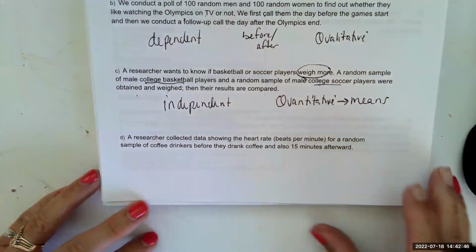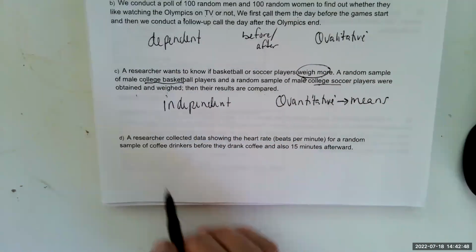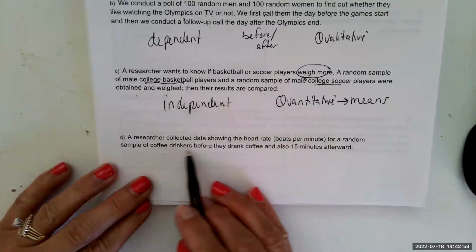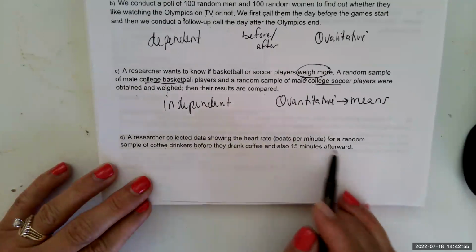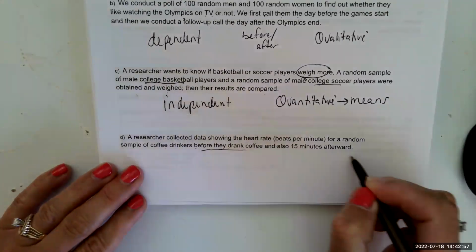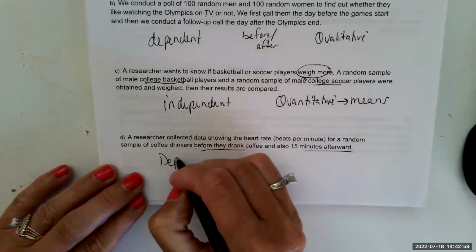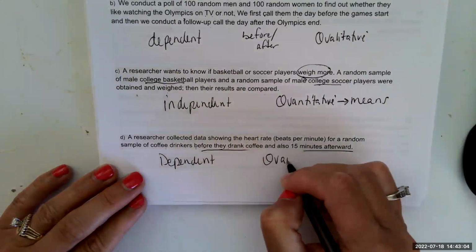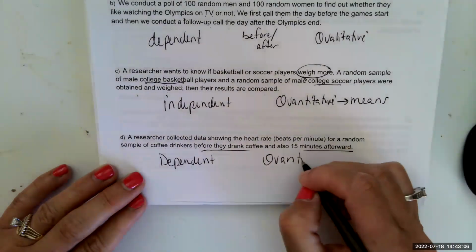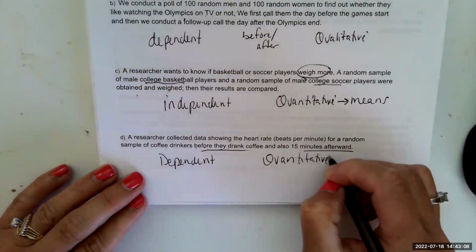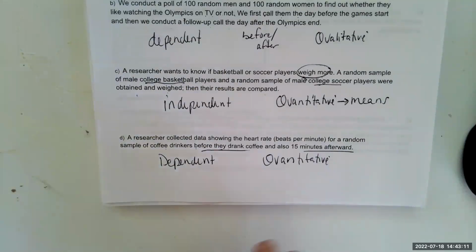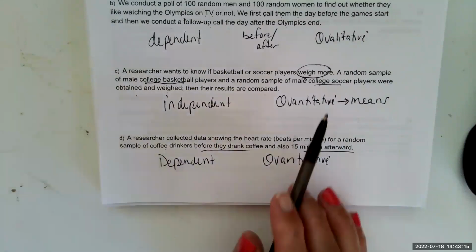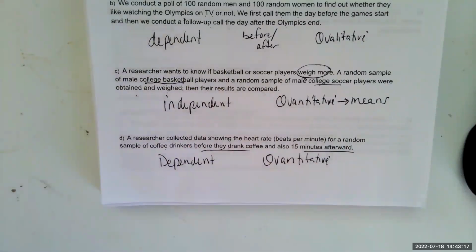Quantitative is means. And then D, a researcher collected data showing the heart rate beats per minute for a random sample of coffee drinkers before they drink coffee and also 15 minutes afterwards. So this is a before and after. So this is dependent data. And it's quantitative because we're measuring beats per minute. So that's what we have to think about in chapter 10: are we talking about independent or dependent data? And are we measuring a qualitative or quantitative variable?